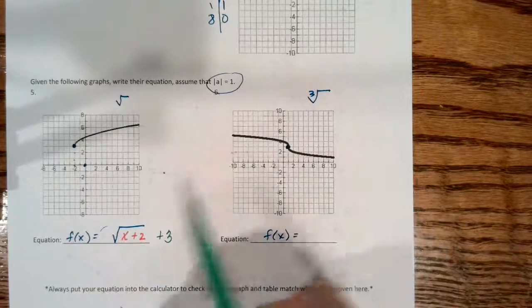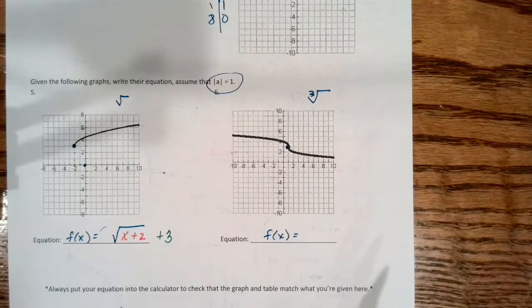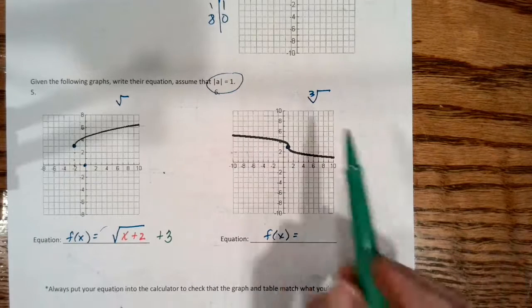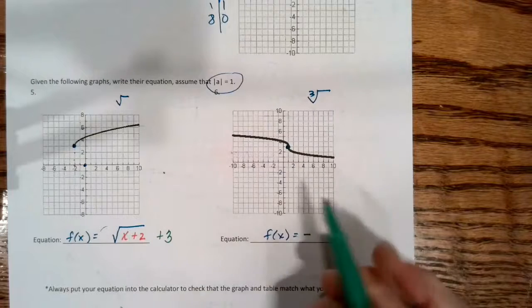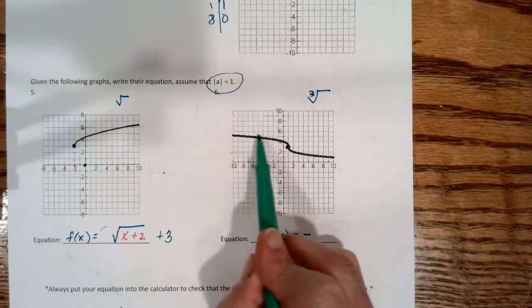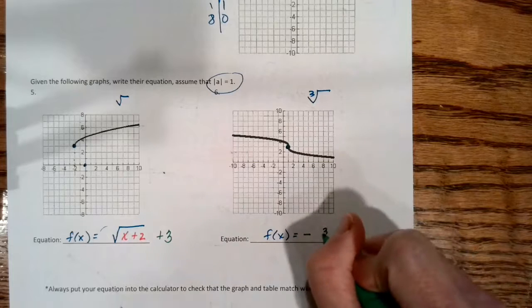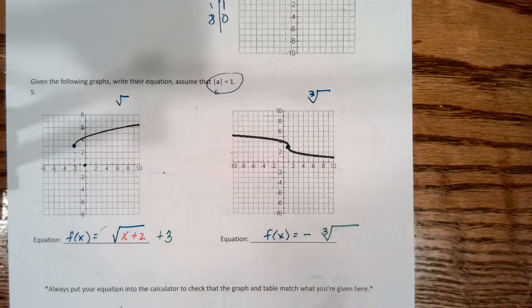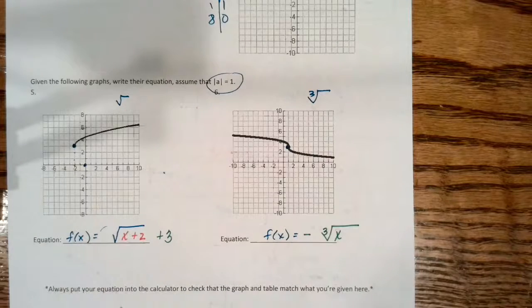Now, I know I said that a has a value of 1, but if you read this carefully, it says the absolute value of a is equal to 1. And I know that means this can have a negative because it's decreasing as we go. So I know it's a cube root graph, and here's my x. Let's talk about the changes that it's made.